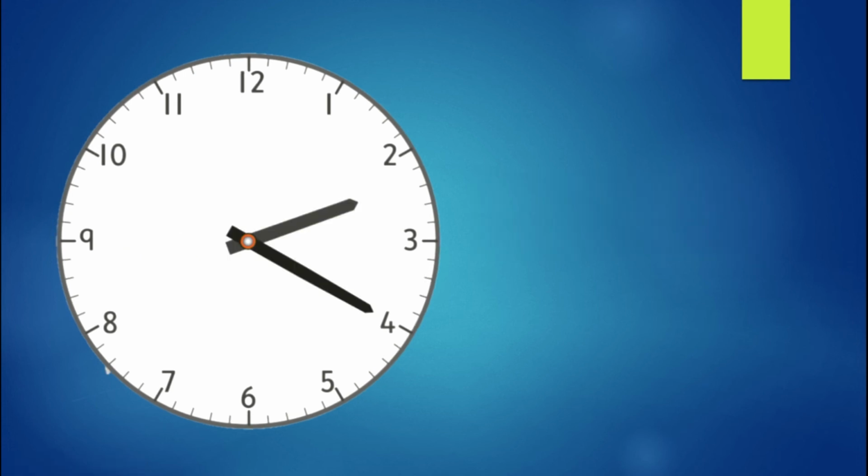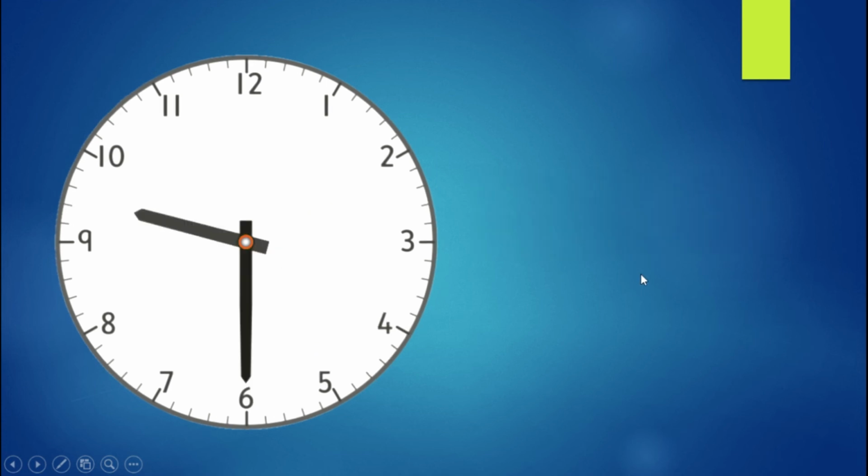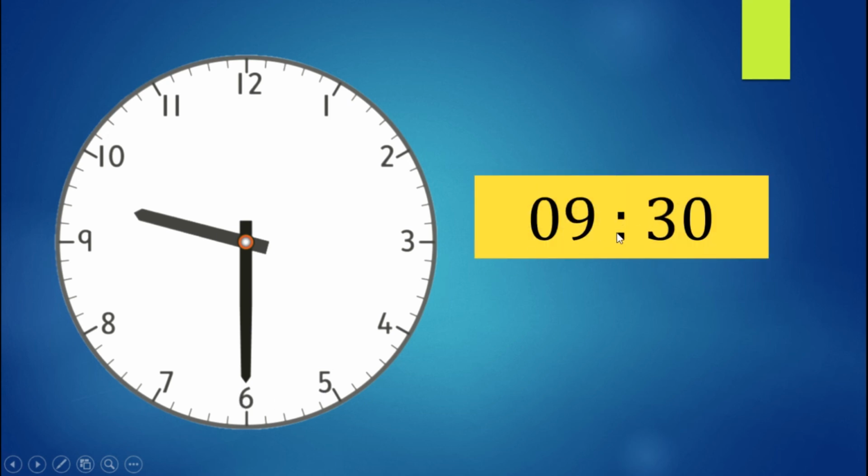What time is it? Look at the hour. 2. Count the minute. 5, 10, 15, 20. 2:20. This is how you write 2:20. What time is it? Look at the hour. After 9. So we call it 9. And then count the minute. 5, 10, 15, 20, 25, 30. 9:30. And this is how you write 9:30.